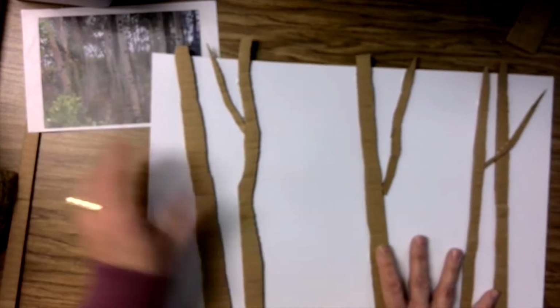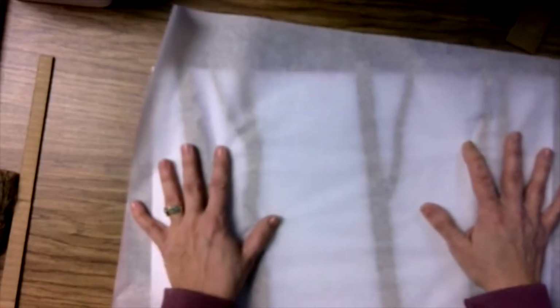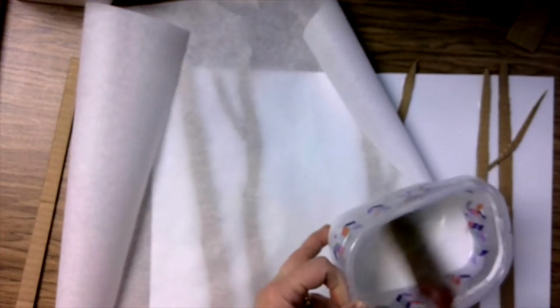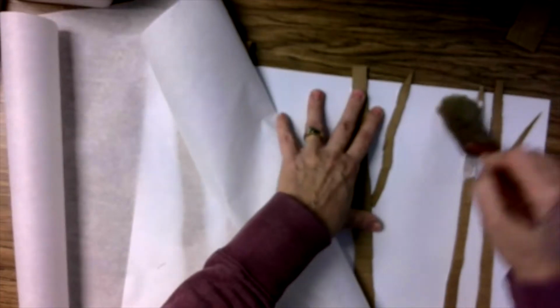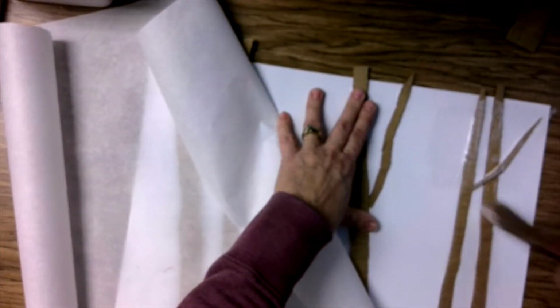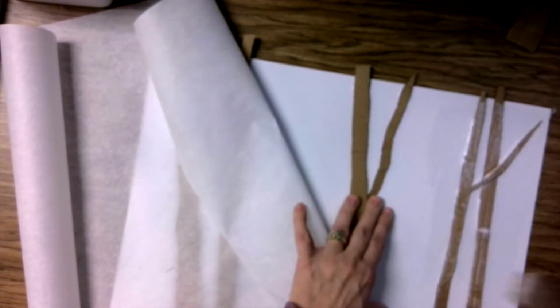Once you have this part done, then we're going to cover it with the tissue paper so it makes a solid surface. You're going to use Elmer's glue with a little bit of water mixture. It's really thin and runny. Okay, and you're going to brush it on everything, the background, the cardboard, and get in those crevices really good.